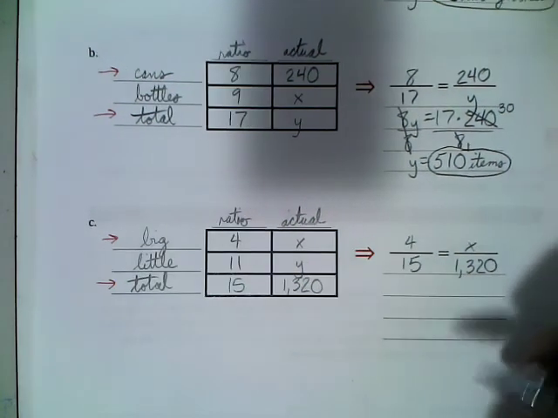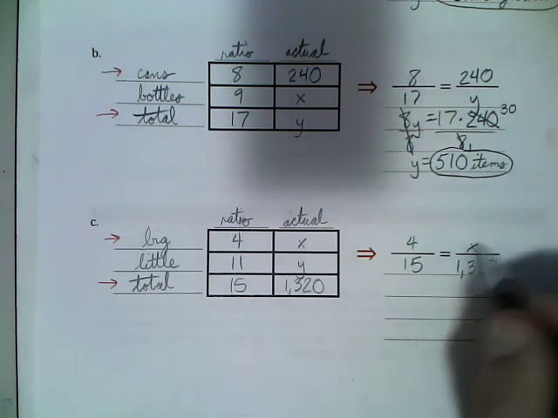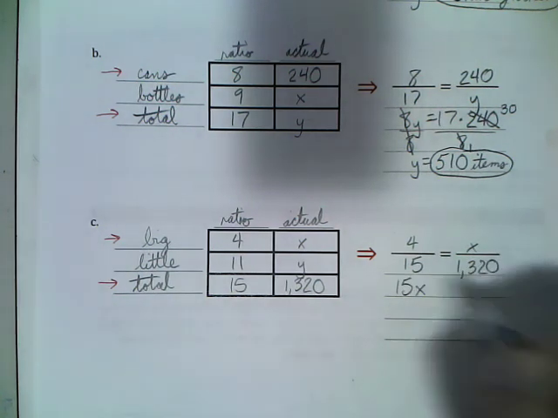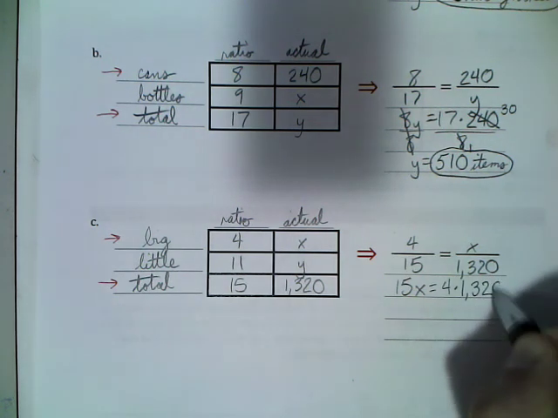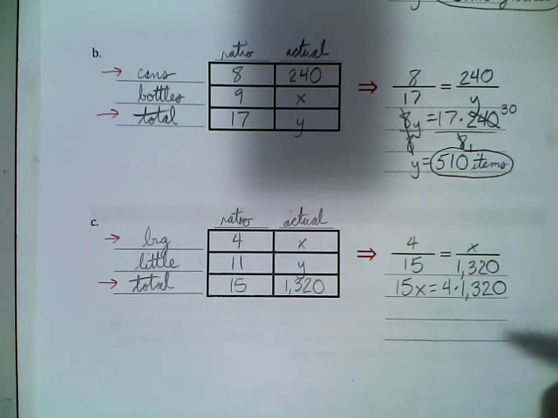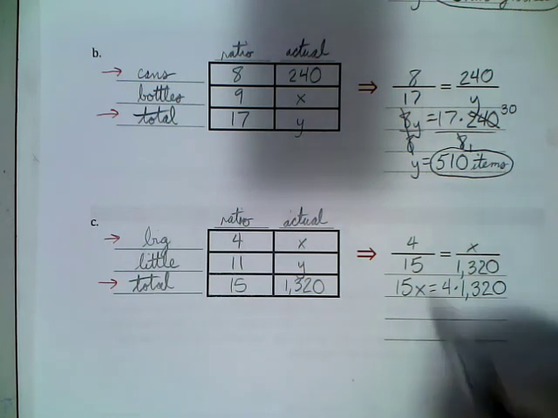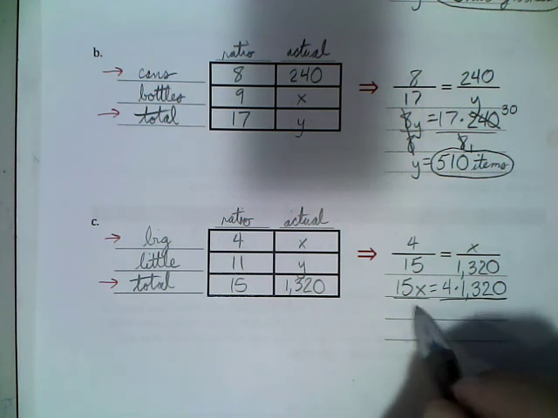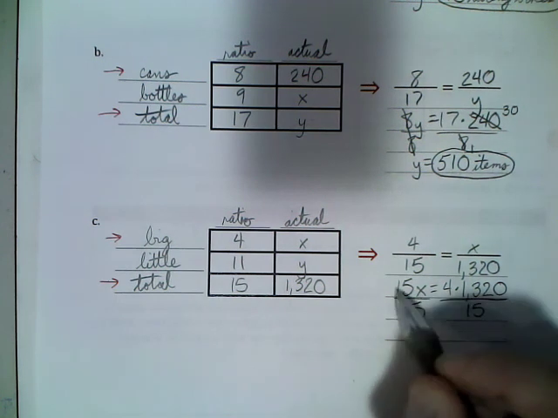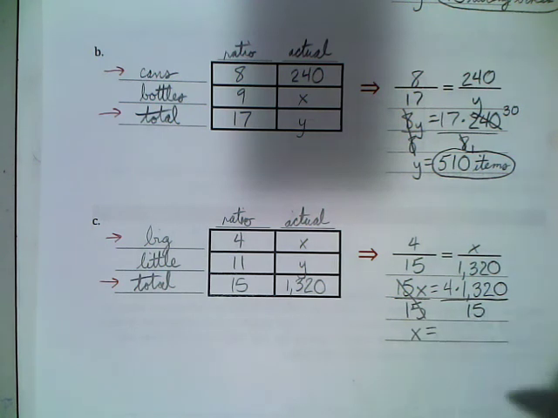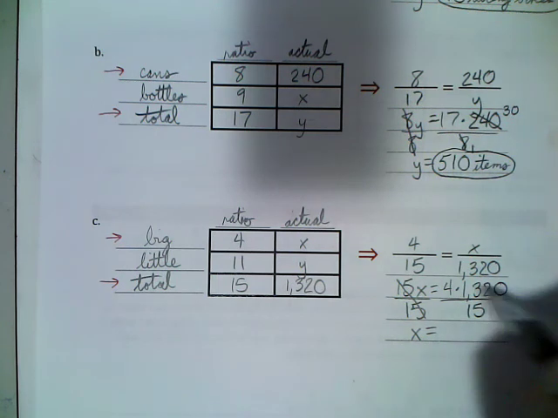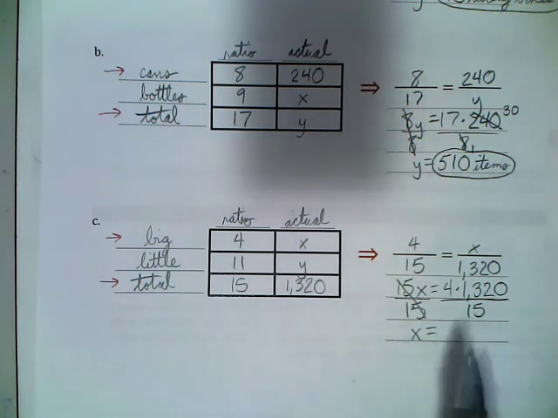And we'll go ahead and cross multiply here. So this time, x is across from 15, so we'll have 15x. And then we'll have 4 times 1,320. So if we divide both sides by 15, then the 15 that I'm multiplying by will cancel with the 15 I'm dividing by. That'll leave me with just x. On the other side here, I actually see that 3 goes into this and 3 goes into 15. And the reason I see that is the divisibility test for 3.